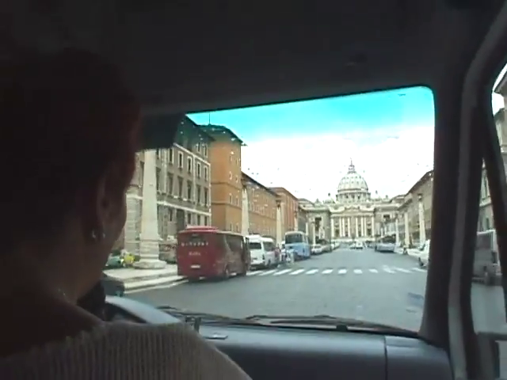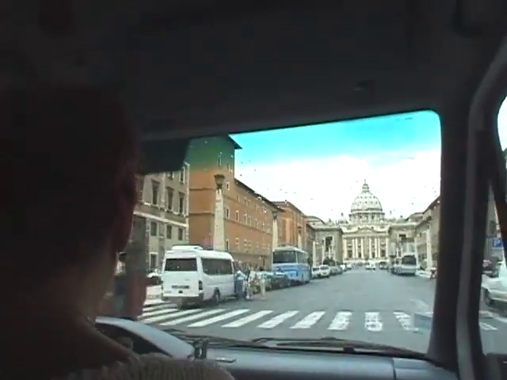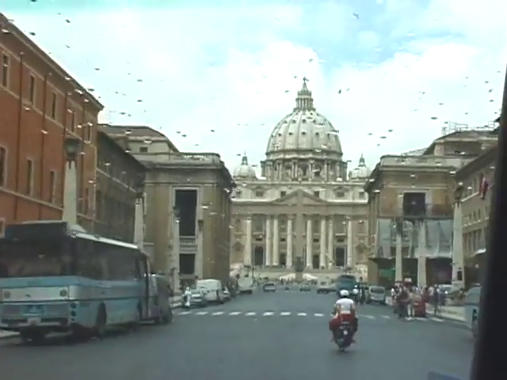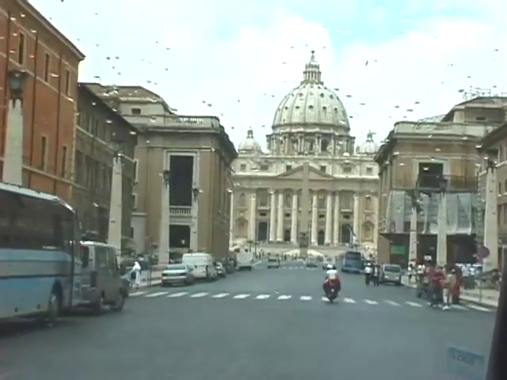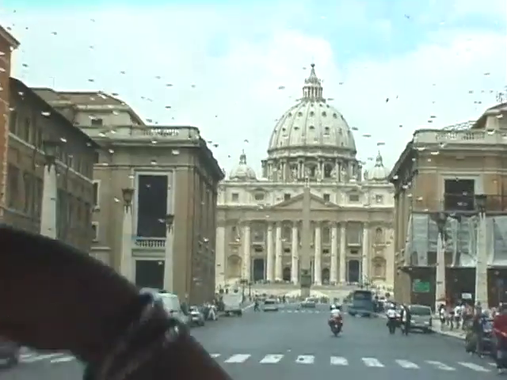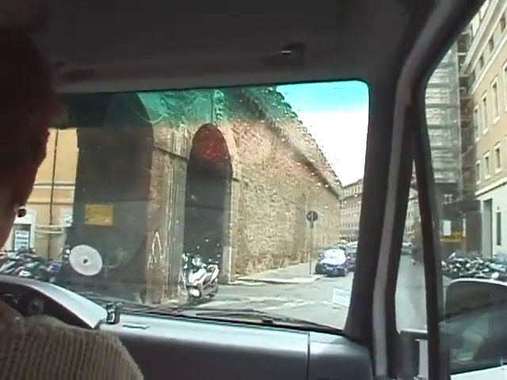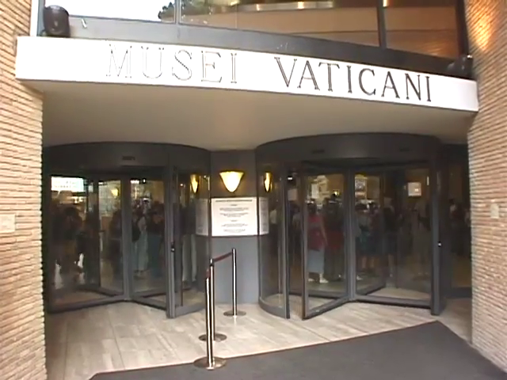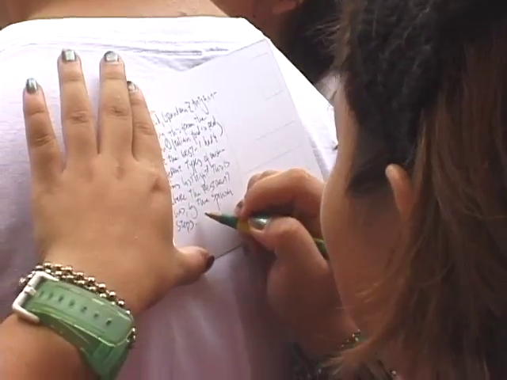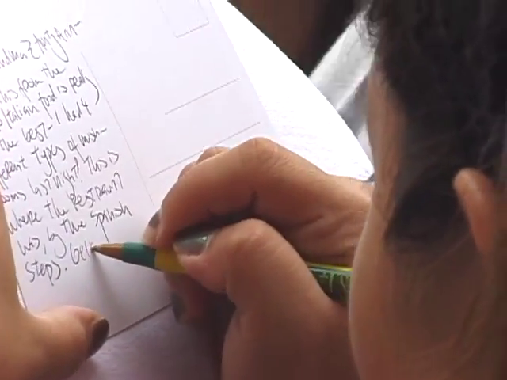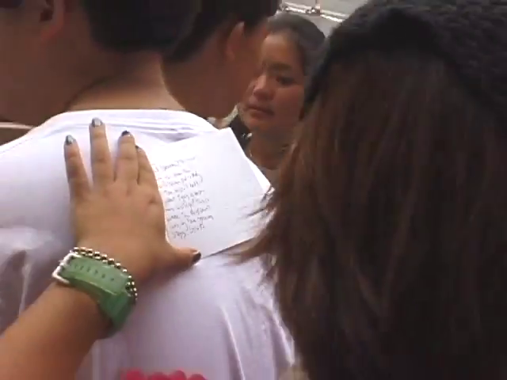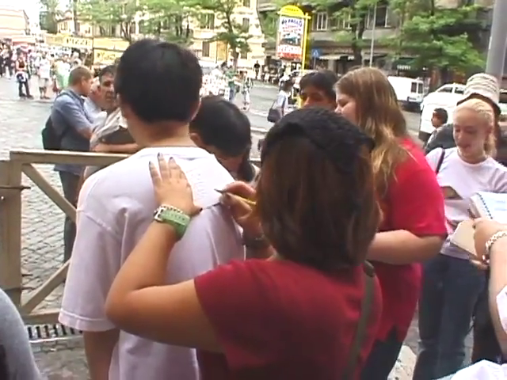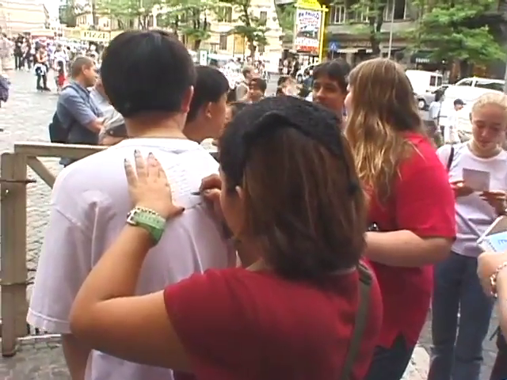But now we're heading into the real palace of the popes and later into St. Peter's itself. We're now in the Vatican City, and we are going to be taking you on a guided tour of the Vatican Museum with our local Rome guide. The focus here will be on the art history, in particular the art history of the Renaissance and Michelangelo and Raphael. Time for a few postcards on the way into the museum.